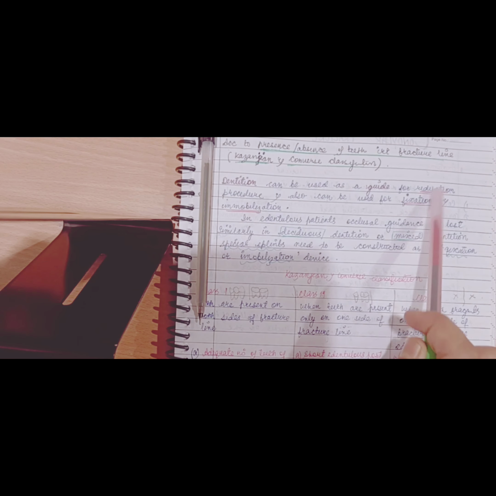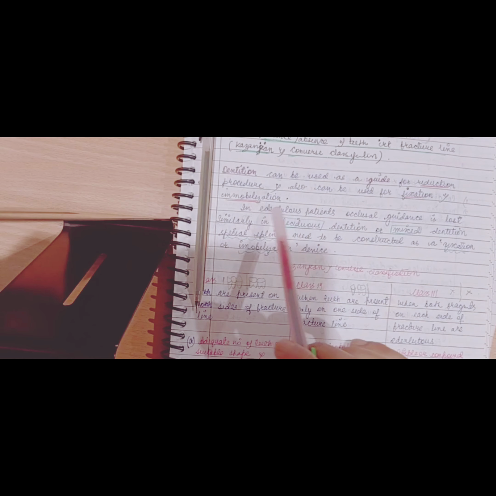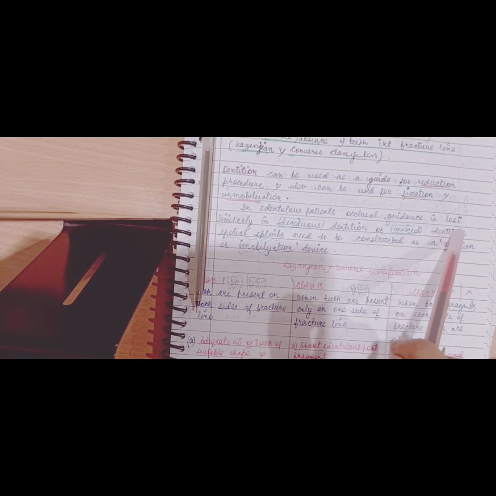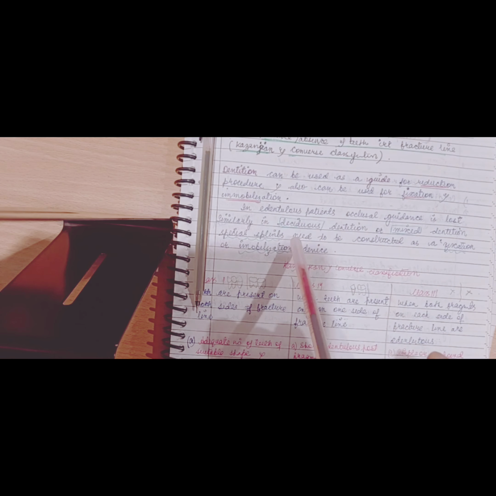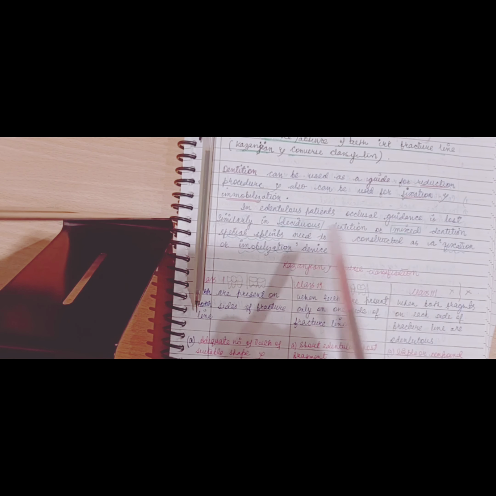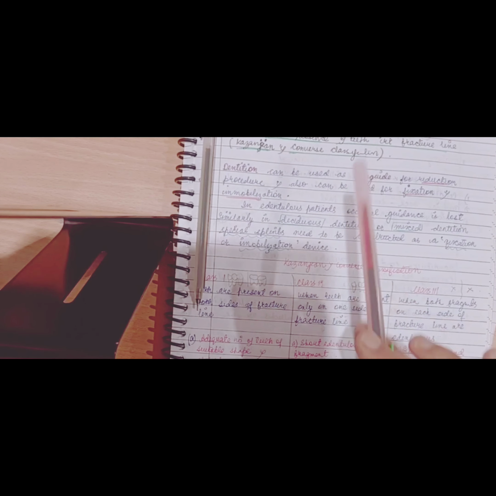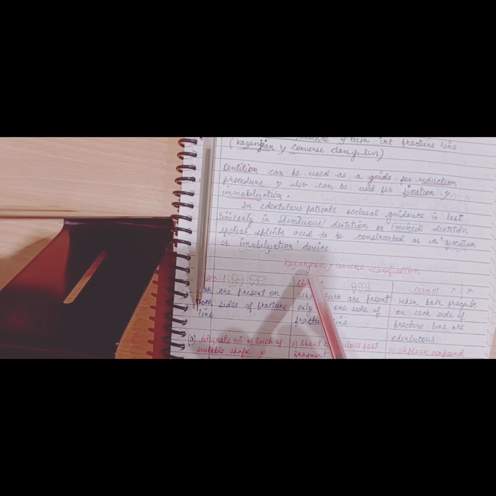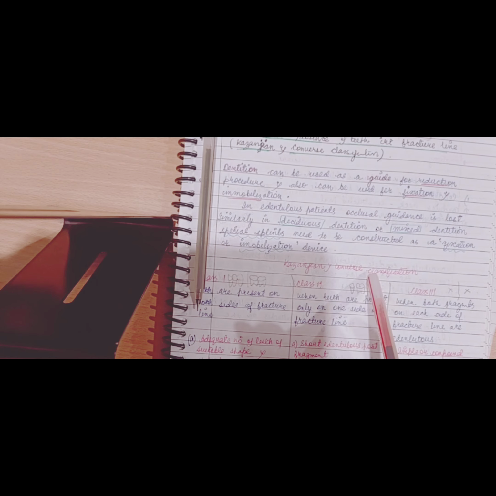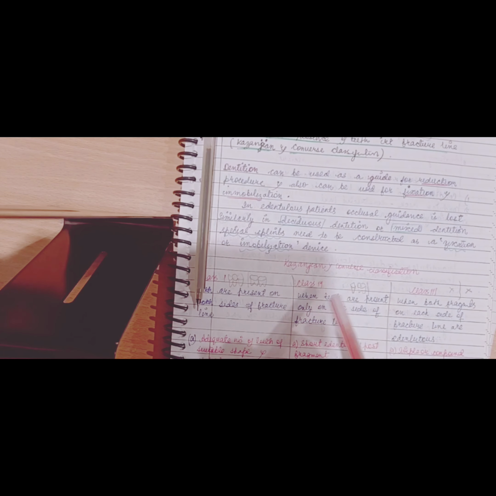We will be studying about it in detail in the coming videos. So in edentulous patients, occlusal guidance is lost. Similarly, in deciduous dentition or mixed dentition, special splints need to be constructed as a fixation or immobilization device. This is the significance of this classification. So how does the Kazanjian and Converse classification classify the fracture?